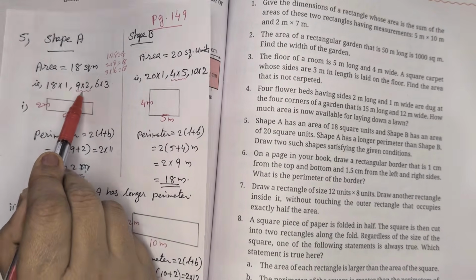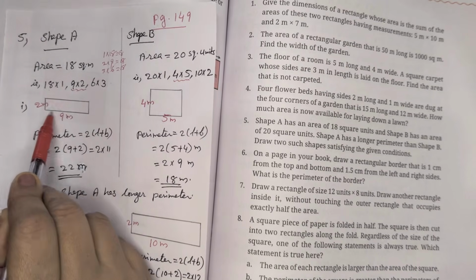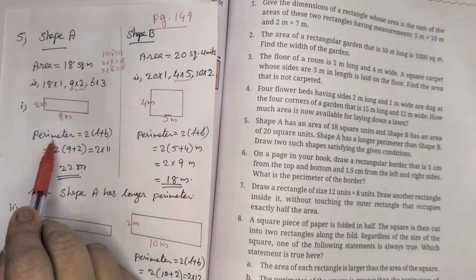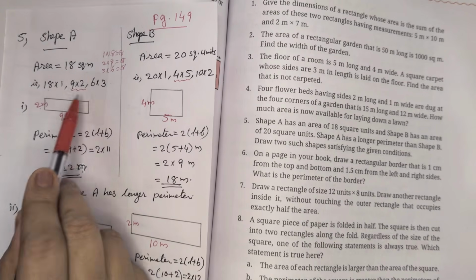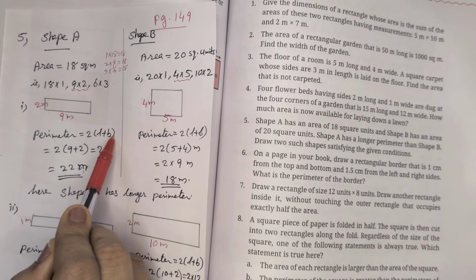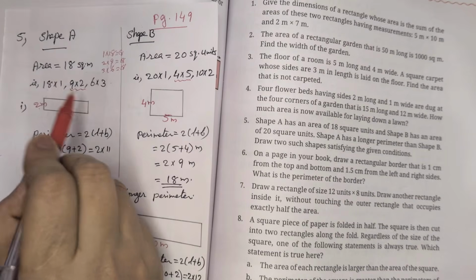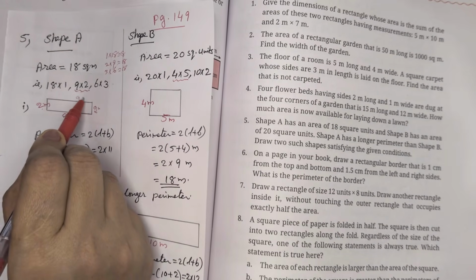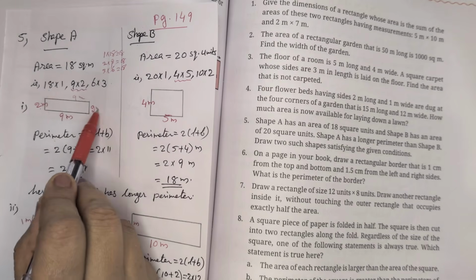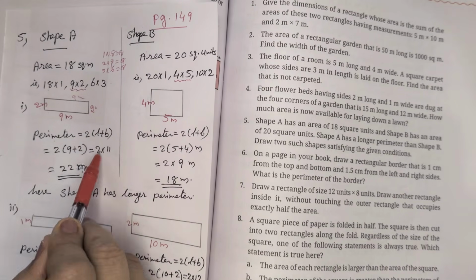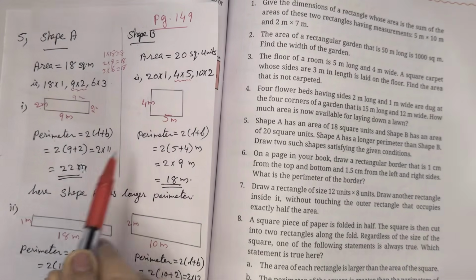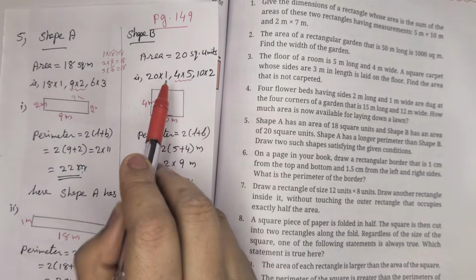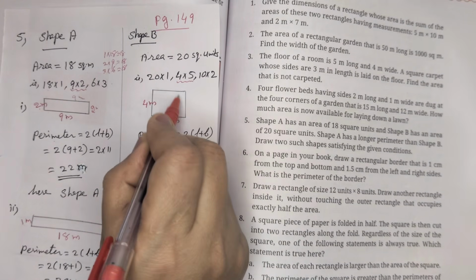If we are taking this shape, 9 into 2, 9 as length and 2 meter as the width, then perimeter of a rectangle is 2 into (L plus B), or add all the four sides. This is 2 meter, this one is 9 meter. So 9 plus 2, 11, 11 into 2, 22 meter. If we are taking 4 into 5, in this case of 20, area is given, that is 20.